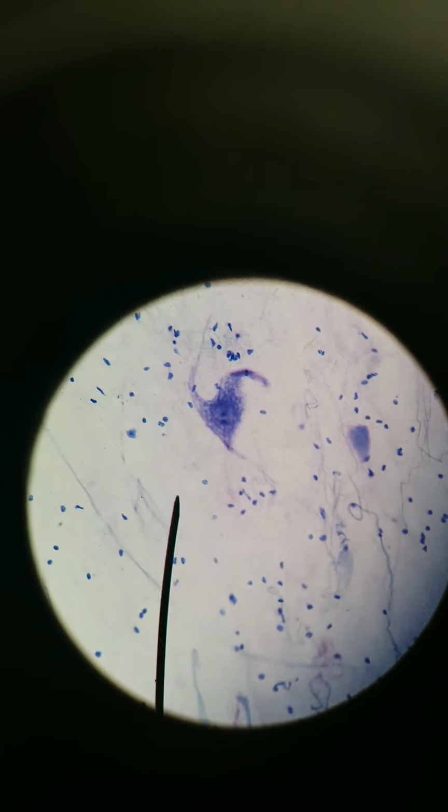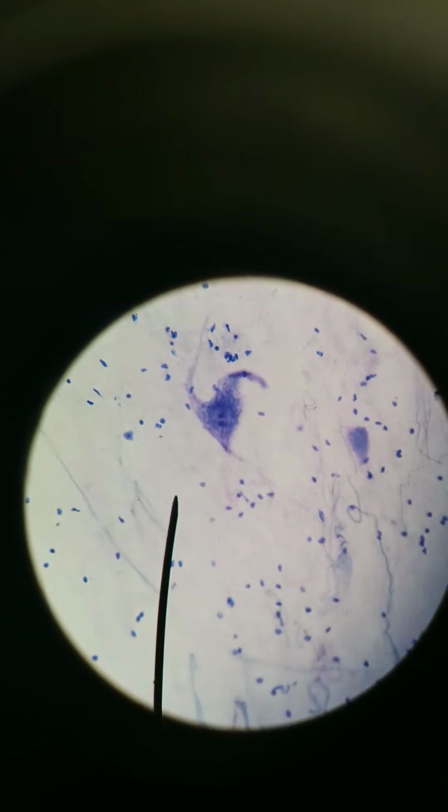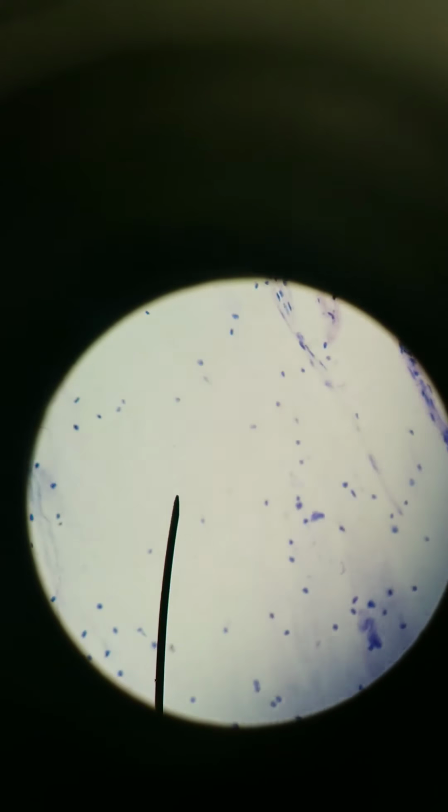Hey y'all, we are looking at nervous tissue and we're going to compare with histology the differences in shapes of neurons. There are roughly 3 or 4 basic shapes that neurons can have. We're going to go over 3. This type of neuron that you see here is called a multipolar neuron.